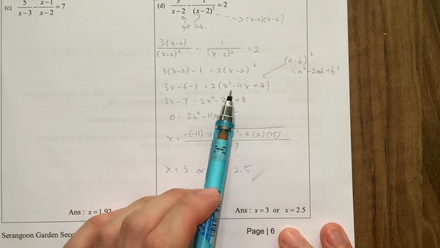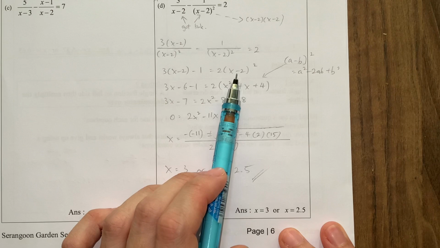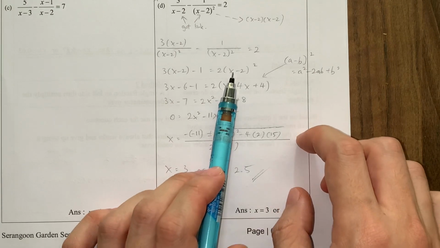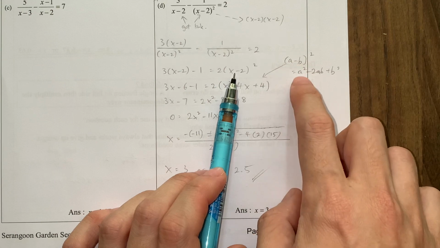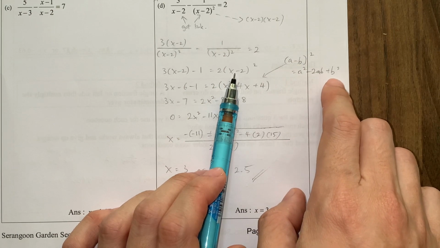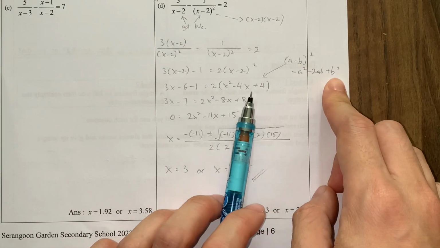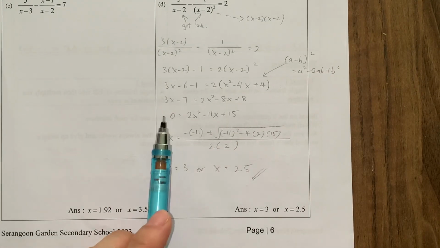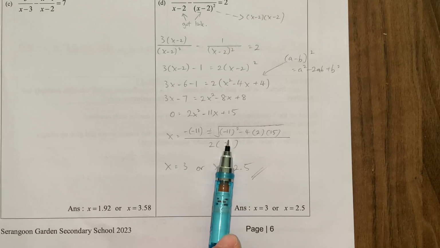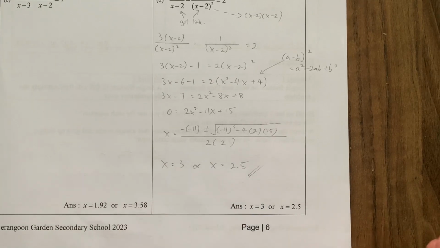And then since I'm on here, one of the biggest things that you Sec 3s cannot do, because in Sec 2 you never do your work, is you don't know how to expand this. Okay? This is actually using a minus b bracket square is equal to a square minus 2ab plus b square. This is special identities. I expand like that. And then, you know, I do the normal things. I achieve the equal to 0, quadratic equation, use the calculator app, solved.